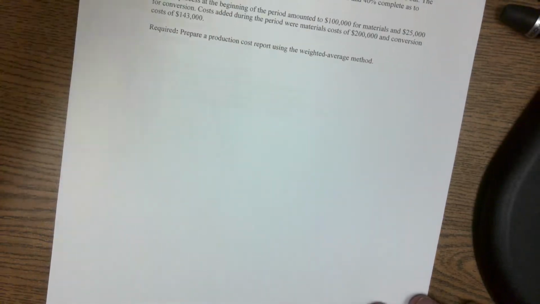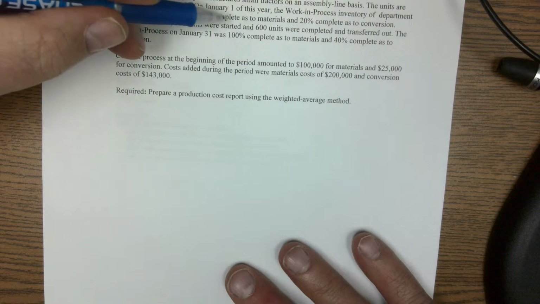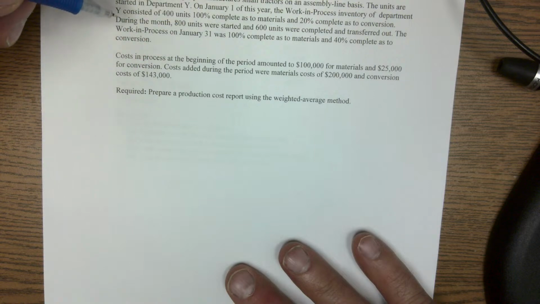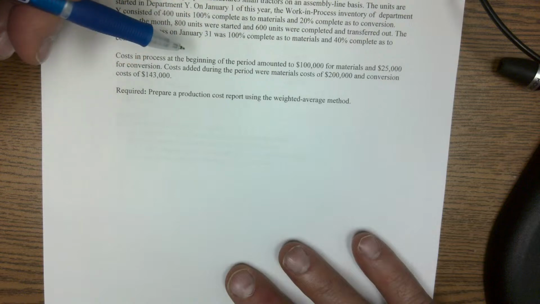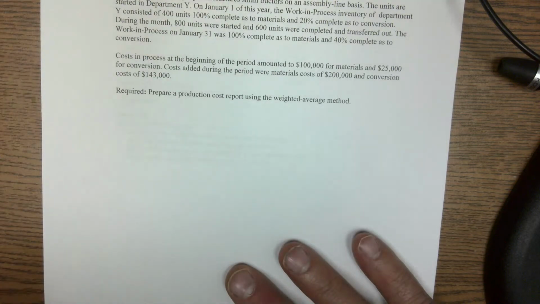Okay, next one. Durable Tractor Company manufactures small tractors on an assembly line basis. The units are started in Department Y. The work in process consisted of 400 units, 100% complete for materials, 20% complete for conversion. During the month, 800 units were started and 600 units were completed and transferred out. The work in process, January 31st, was 100% complete to materials and 40% complete to conversion.